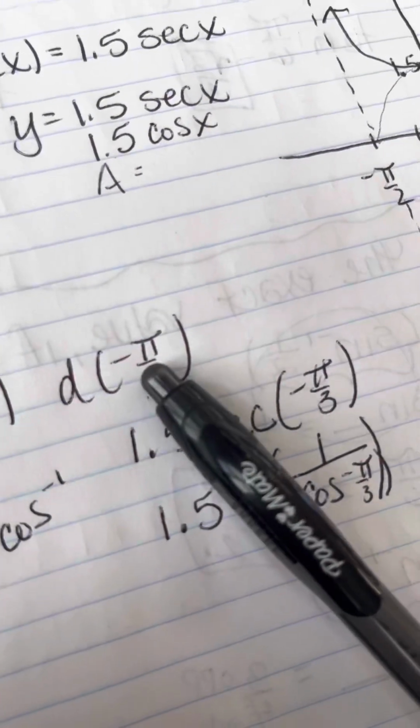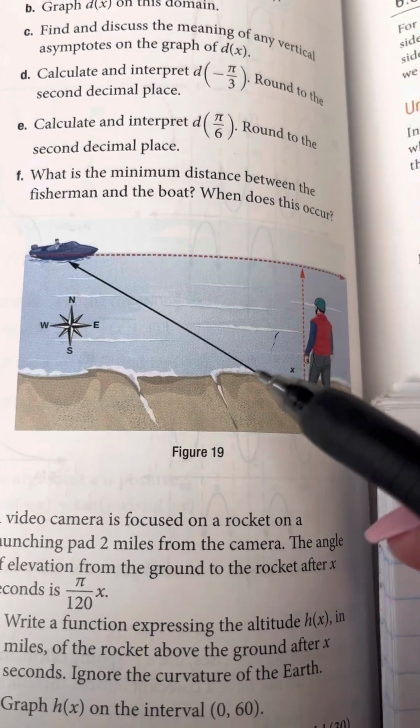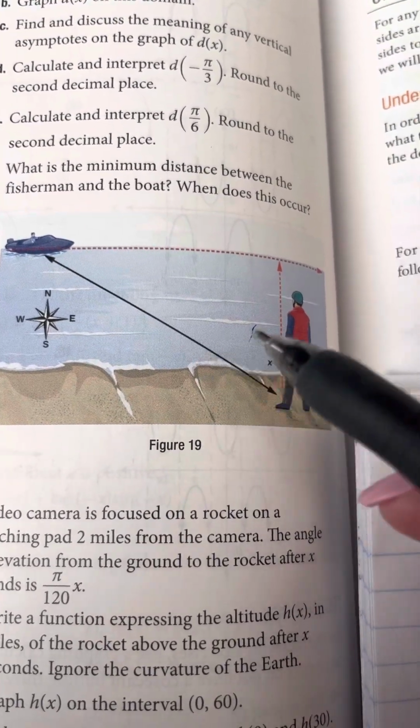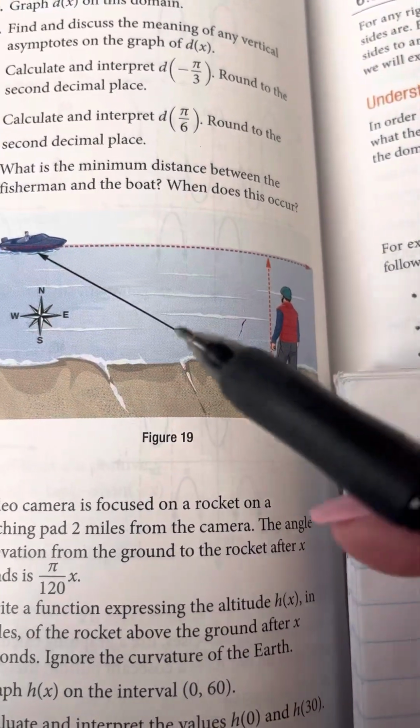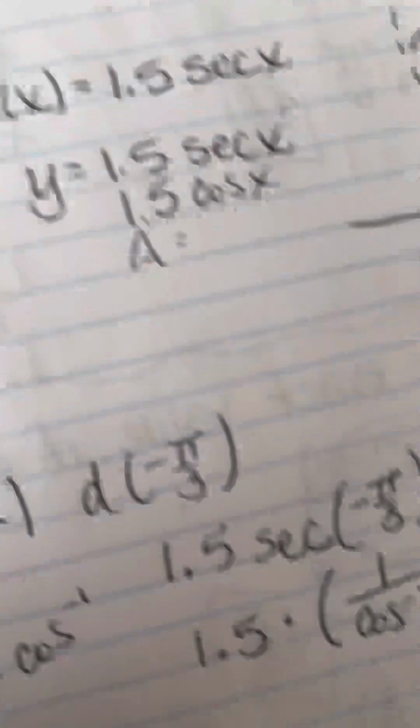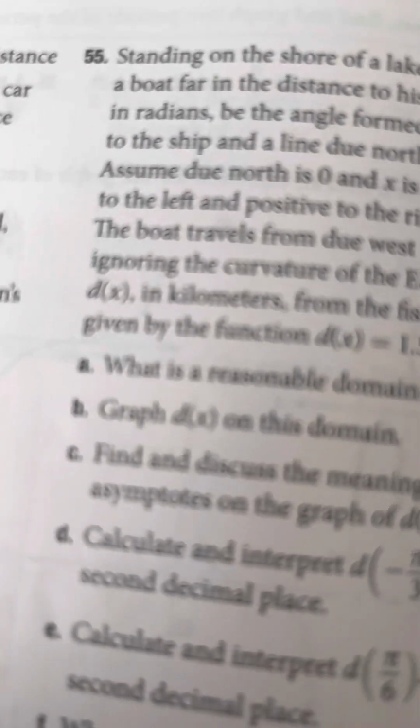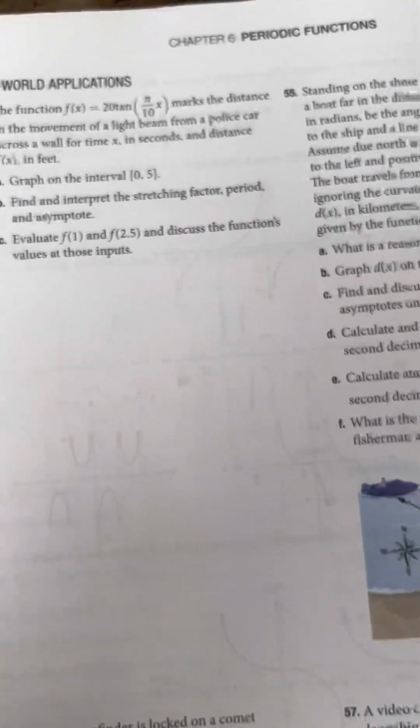So this means that when this angle is negative, so it's going to the left, pi over 3, so when that angle is negative pi over 3, this distance of that boat is 3, what was that, in kilometers? 3 kilometers, it told us that in the story problem.